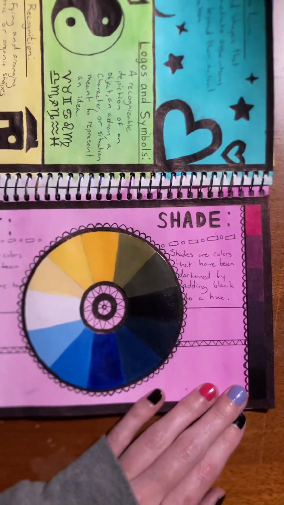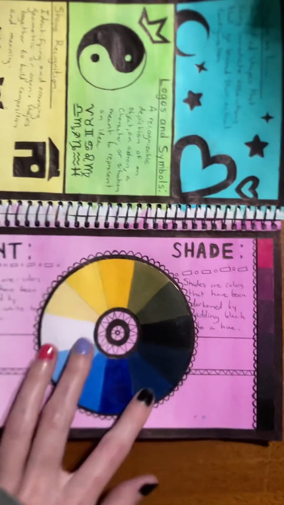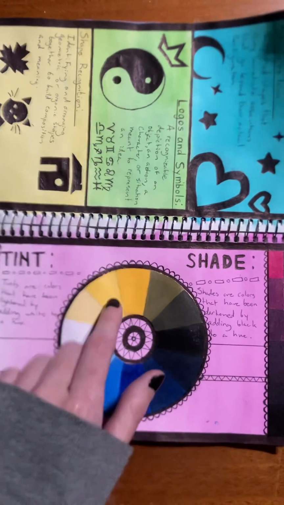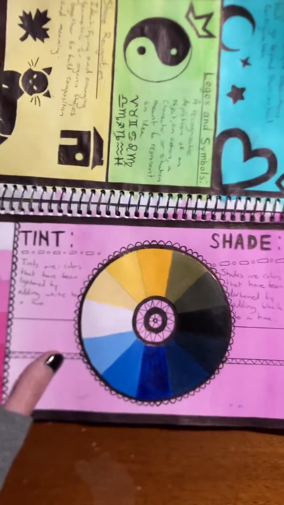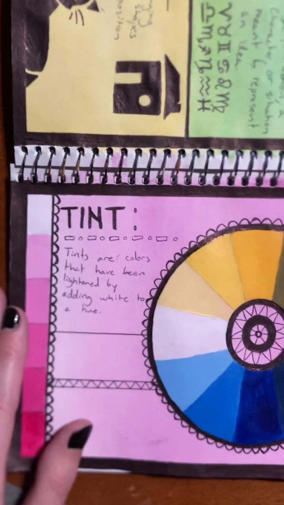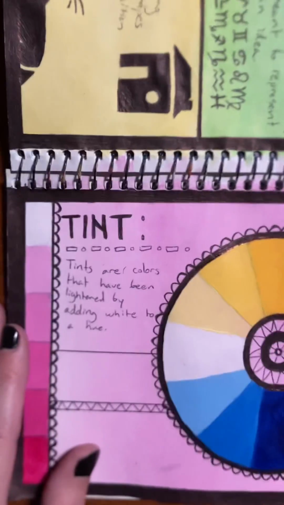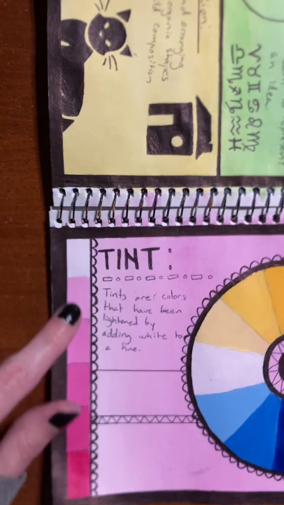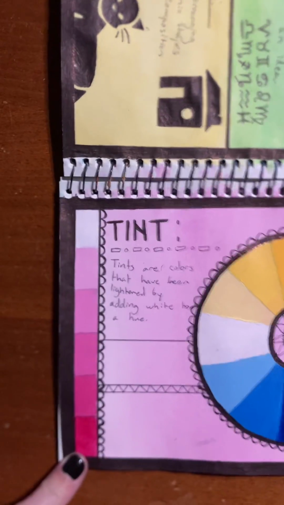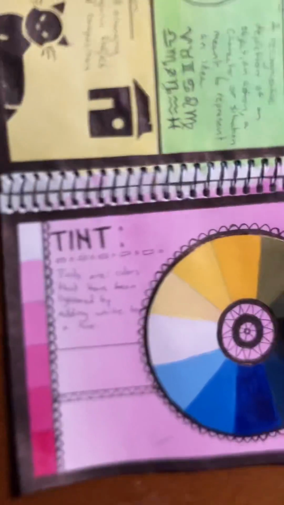And then this is the page that I've done for tints and shades. I did a big value scale here in the middle using yellow tints, yellow shades, and blue tints and blue shades. Tints are colors that have been lightened by adding white to a hue. So you can see I have another value scale to my left using all tints for pink.